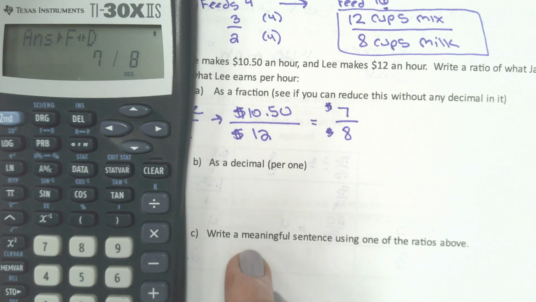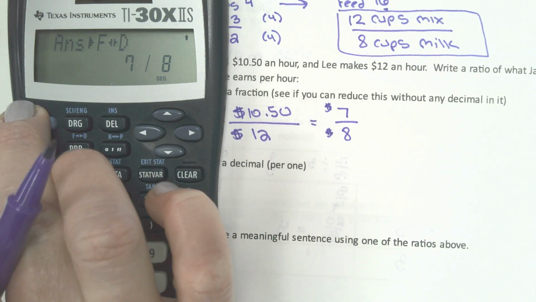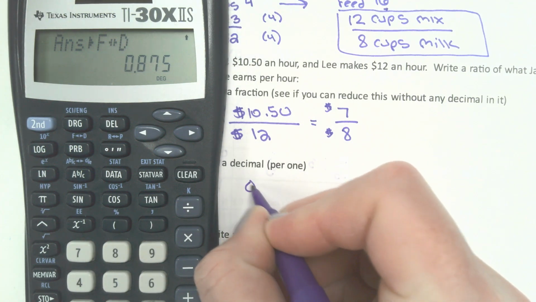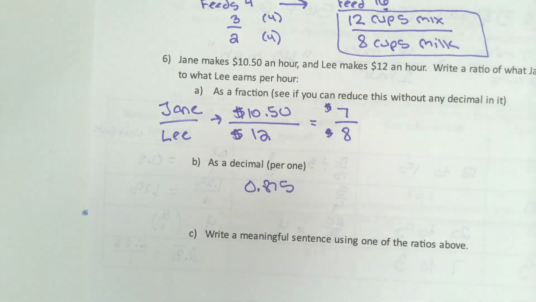The next one wants it as a decimal. So we already did that. Or you can hit the second probability button again, and you can take it back into a decimal. So as a decimal, that was 0.875.